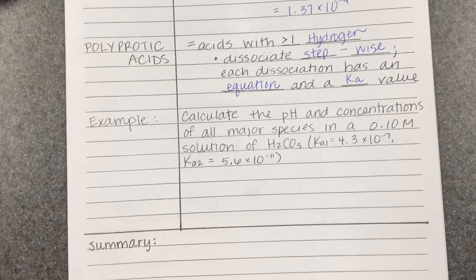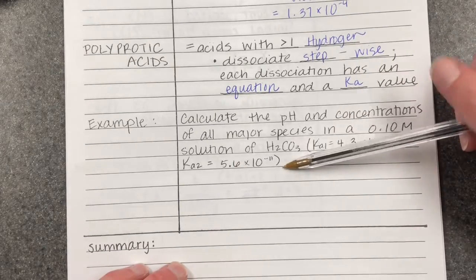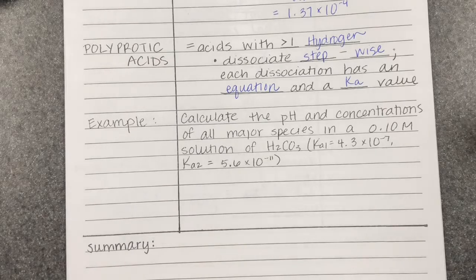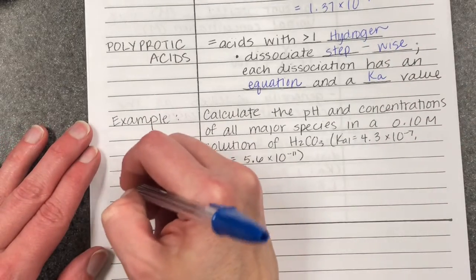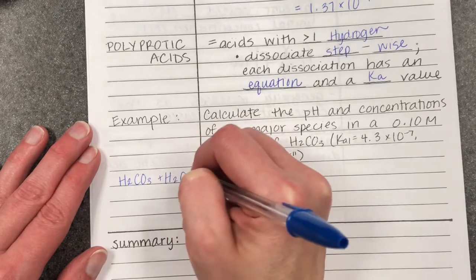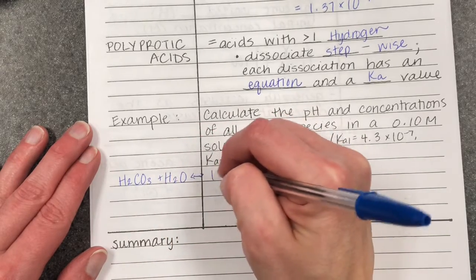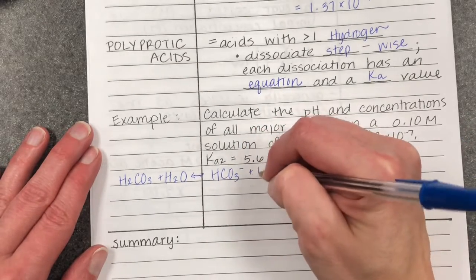So for example, calculate the pH and concentrations of all major species in a 0.10 molar solution of carbonic acid. So we're given two Ka values here because carbonic acid, of course, has two protons. And so first, I'm going to write the equation for each of those dissociations. So first, I have the H2CO3 in water reacting to form HCO3 with a negative charge because it lost a proton, and hydronium.